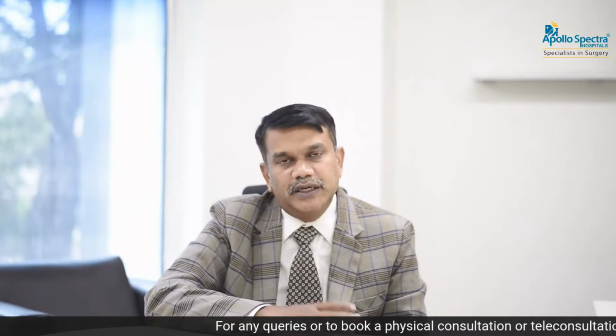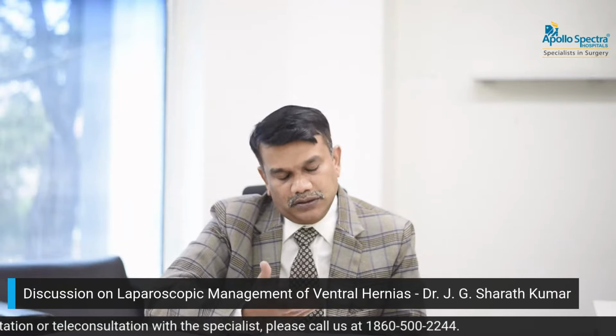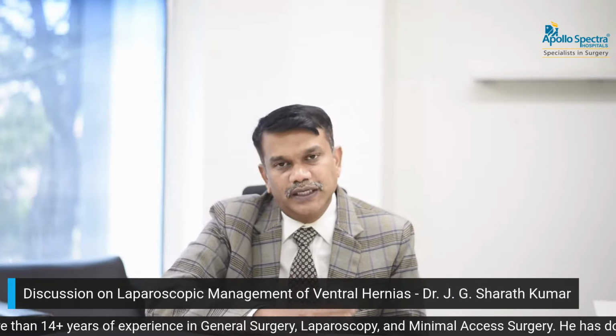Any surgery will be associated with some complications, like seroma formation: during dissection of the sac, there will be collection of serous fluid within the hernia defect or sac. And hematoma: bleeding may occur into the hernial sac during dissection. Sometimes there will be a bowel perforation when there are too many adhesions. Enterotomy occurs in around 1 to 6% during adhesiolysis or removal of the contents from the hernial sac.